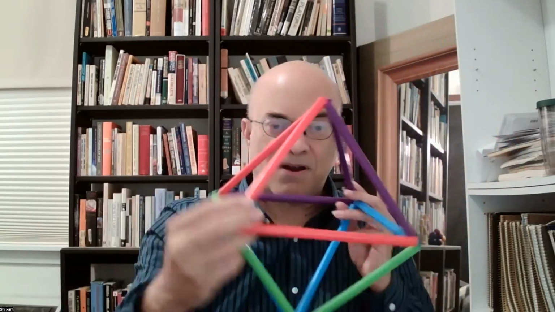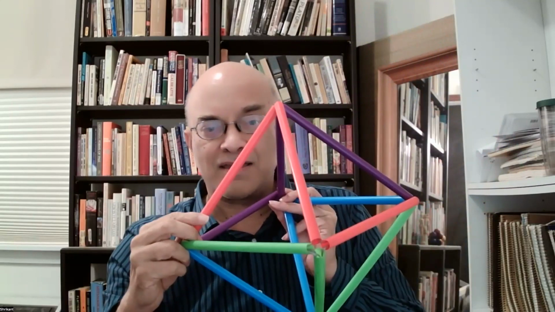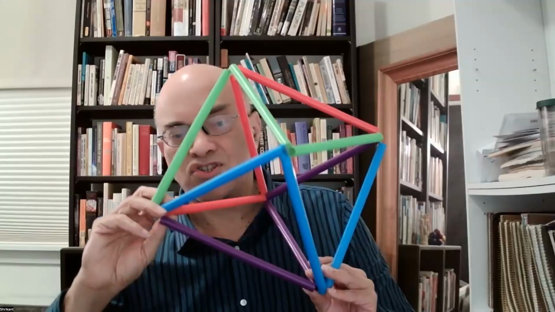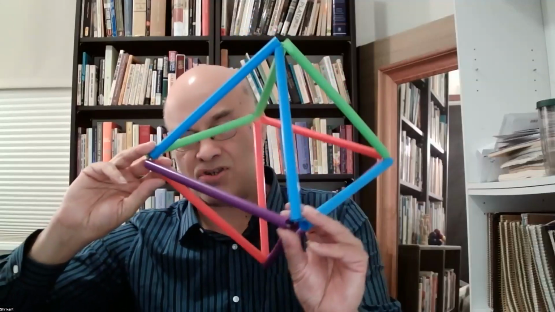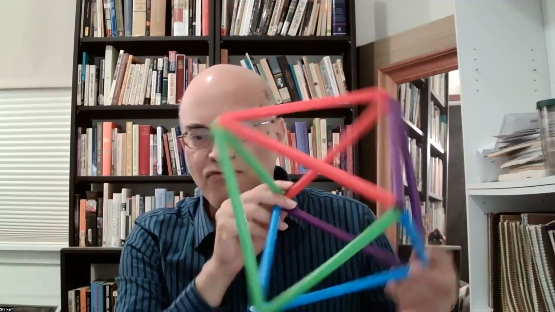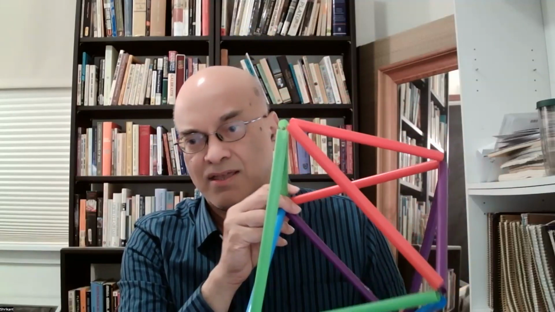This is a 3-part flow of red, and I can rotate it, and now it is green, and now it is blue, and now it is purple. So you have this fourfold symmetry built into this. This is where I was on Saturday morning.